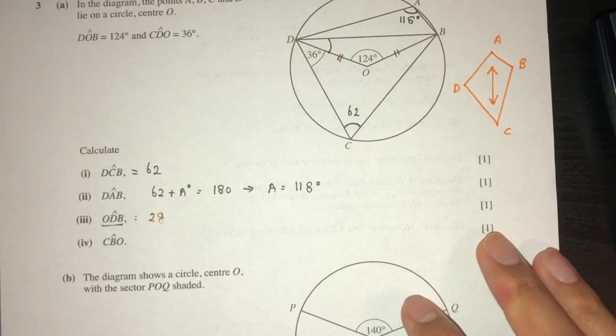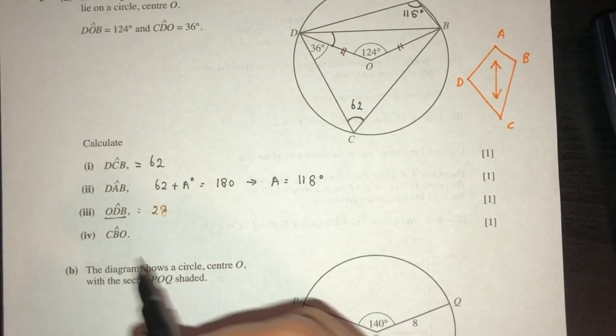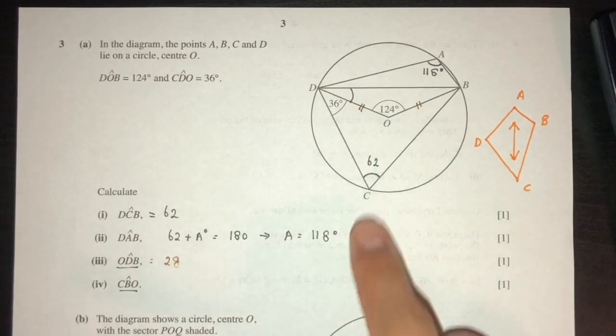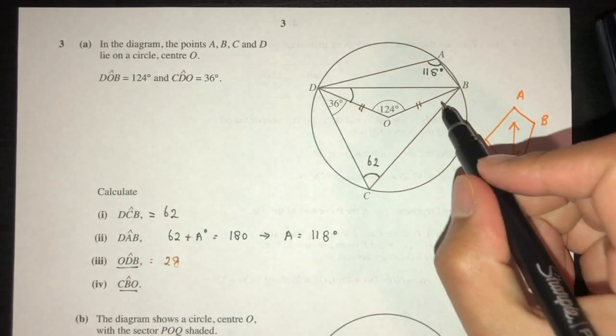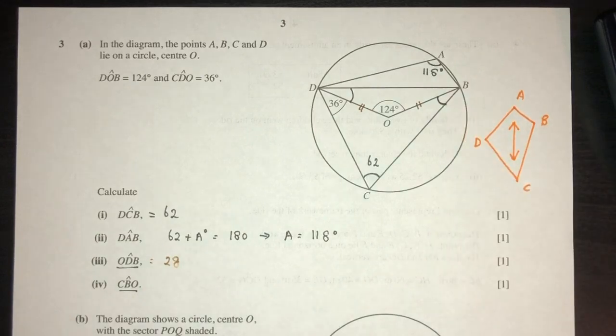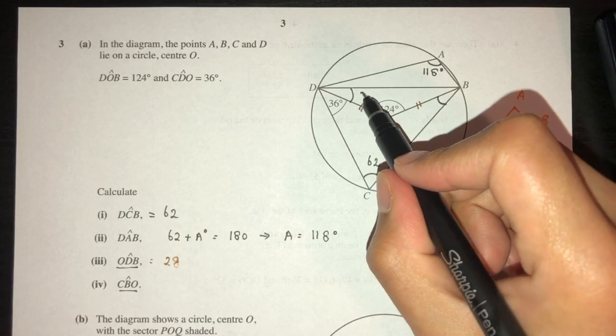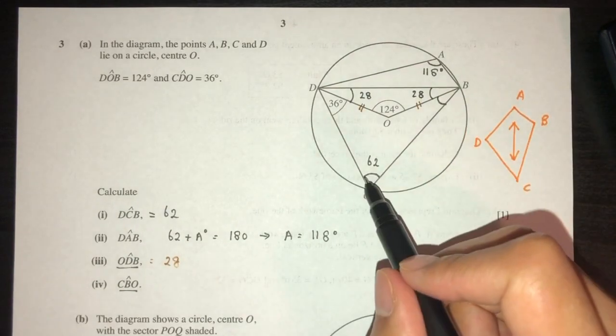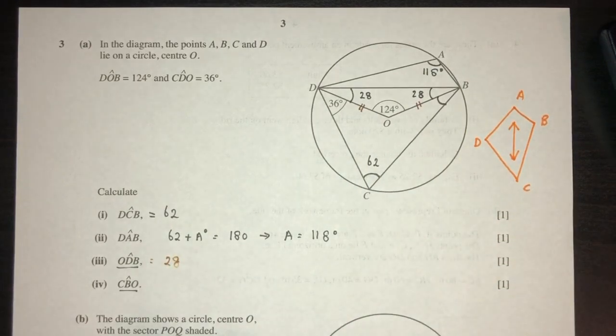Now finally, we have to find CBO. CBO is what? Let's check. So what is this angle? How can you find this one? Let's observe, because we know this is 28. We know this is also 28. And we know this is 62. So as you can see, we know the triangle.